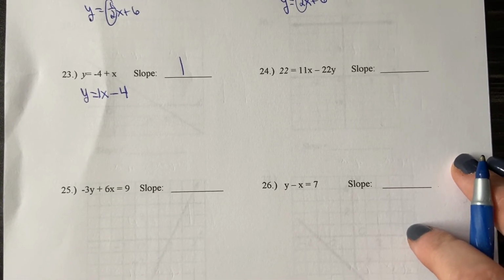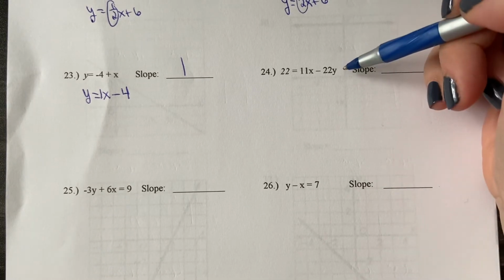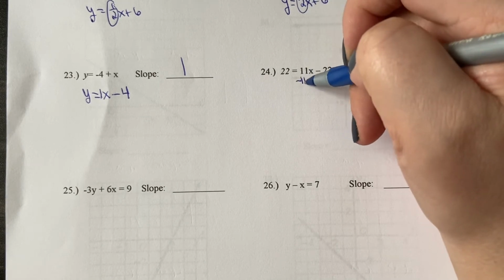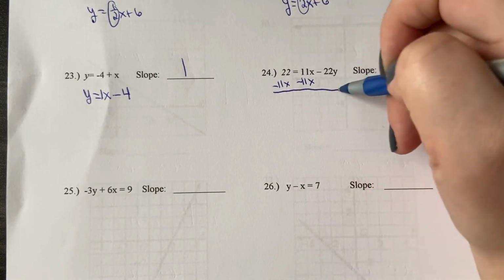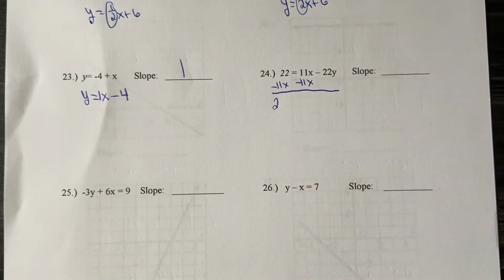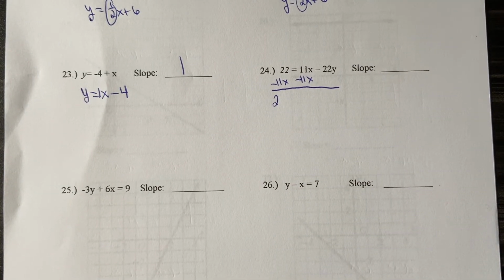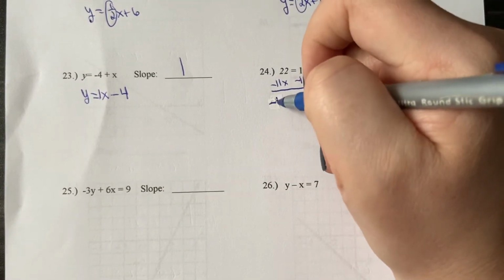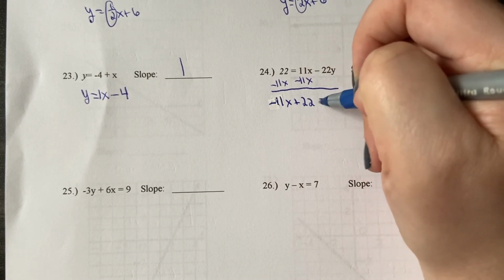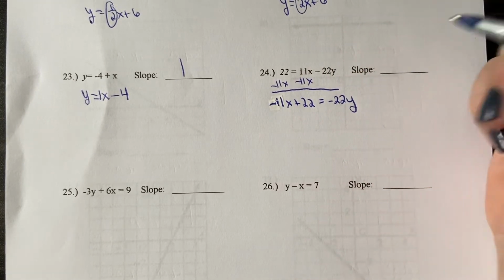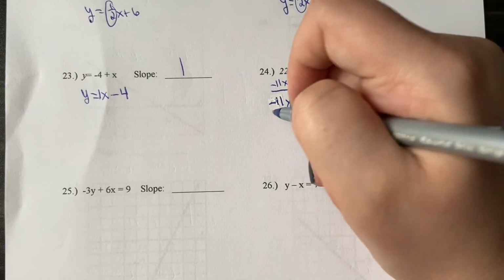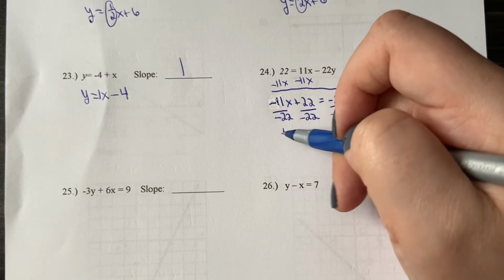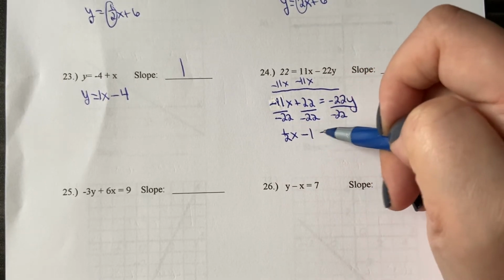So then for number 24, this one's kind of complex, but I'm trying to solve this for y. So y stays put. I move the 11x over first. So I subtract 11x. And then I would have, let's put the x term first. So negative 11x plus 22 is equal to negative 22y. And then I would divide every term by a negative 22. So this ends up giving you a positive 1/2 x minus 1 is y.